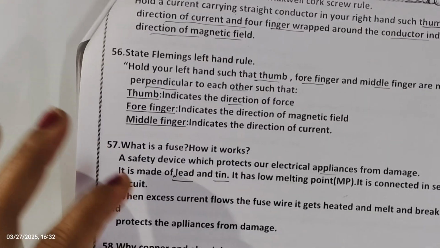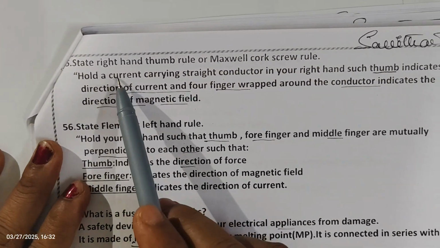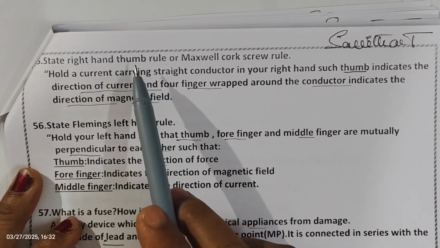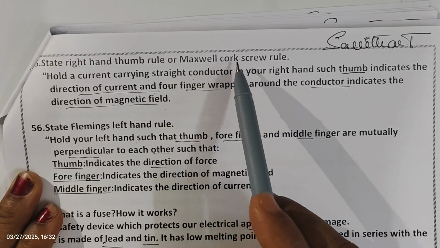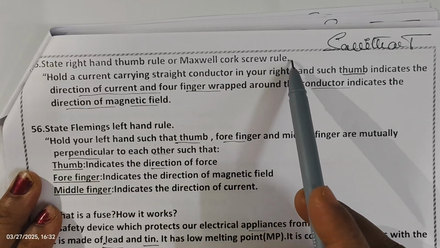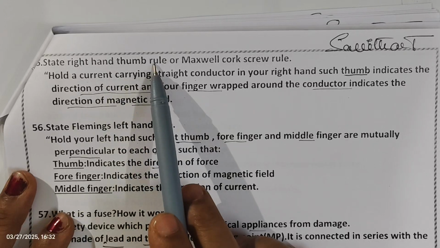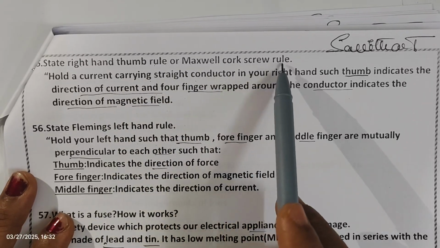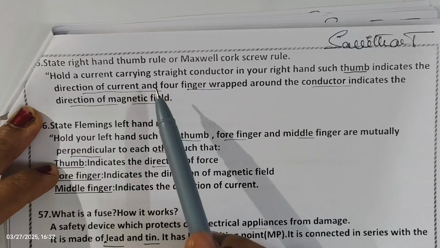So the next question is, state right hand thumb rule or Maxwell corkscrew rule. So we'll see what is the statement of this rule.